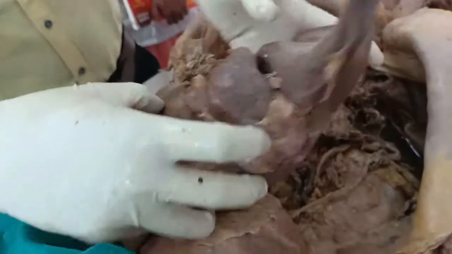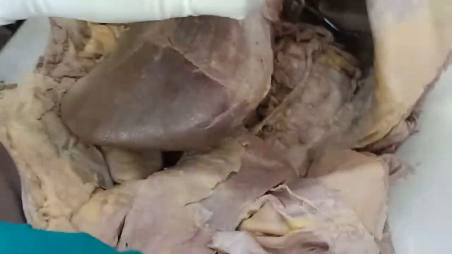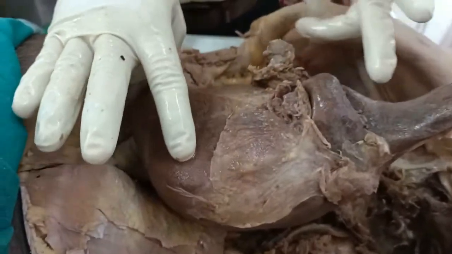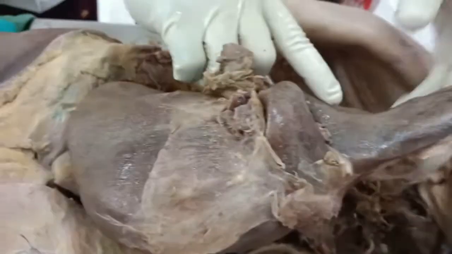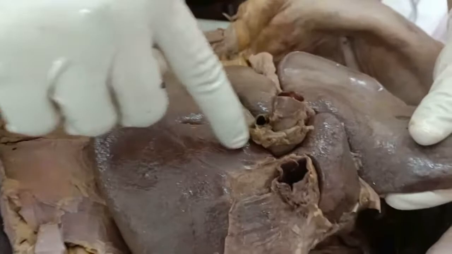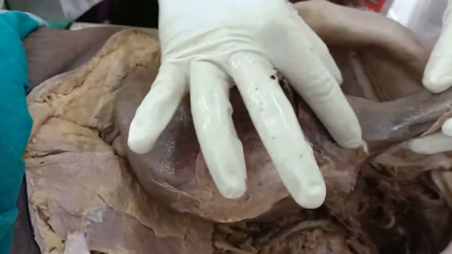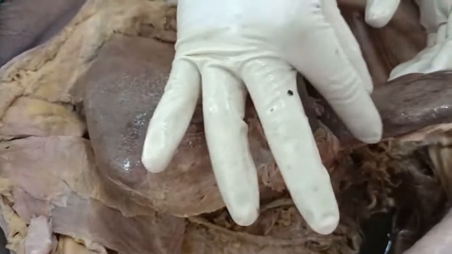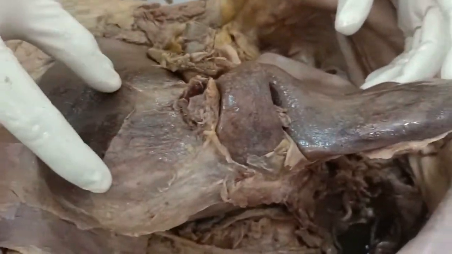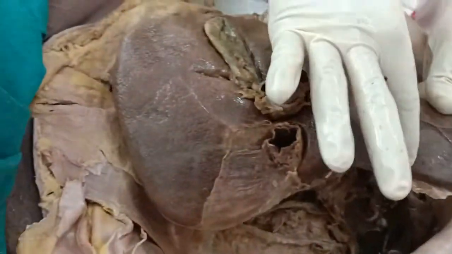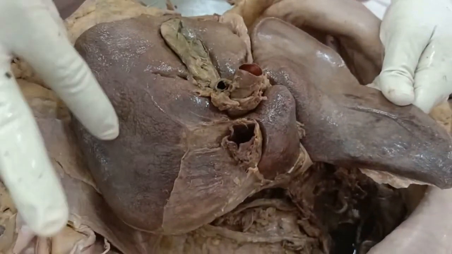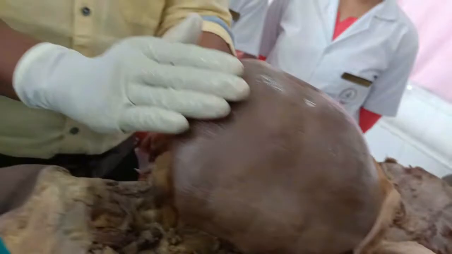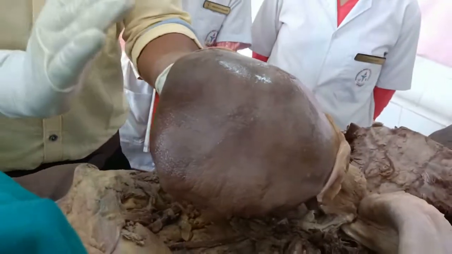Then coming to the posterior aspect. See here, only this area is the posterior surface. This is the inferior surface again. So only this area is the posterior surface. And what is this area? Inferior surface. Right? This surface is the right lateral surface.